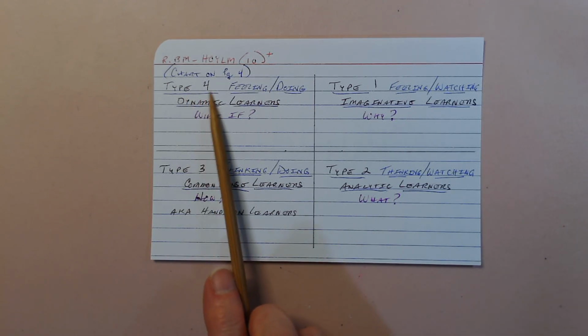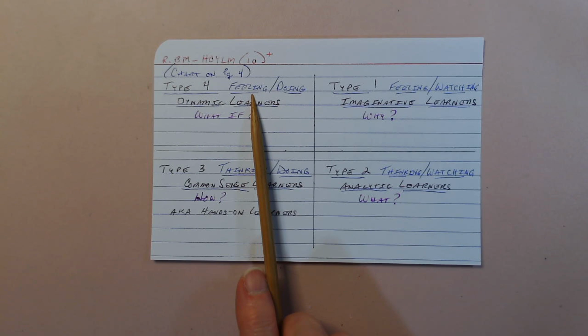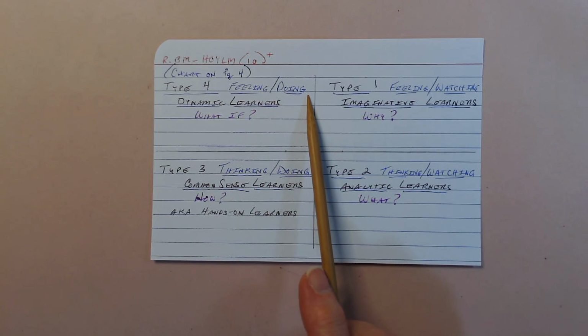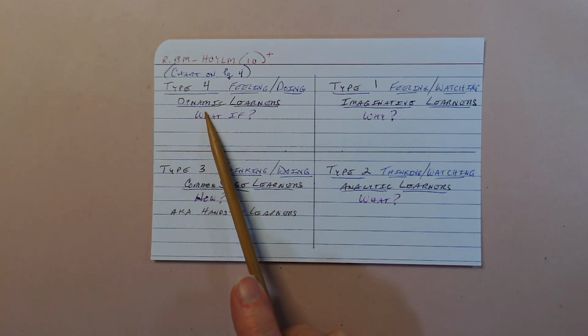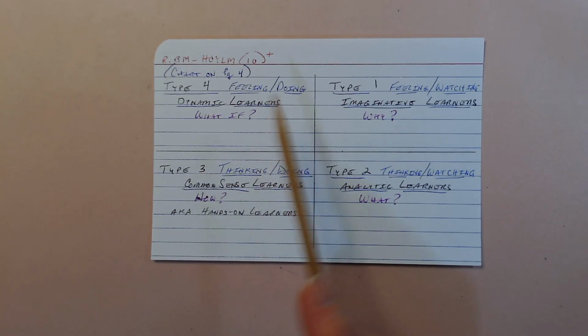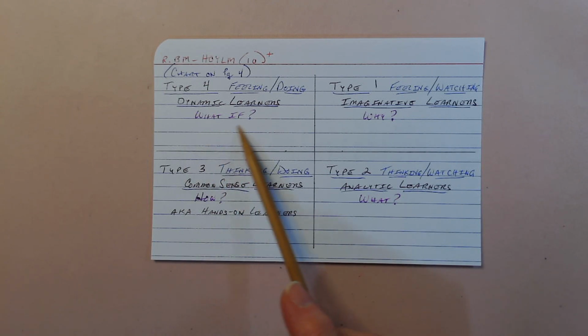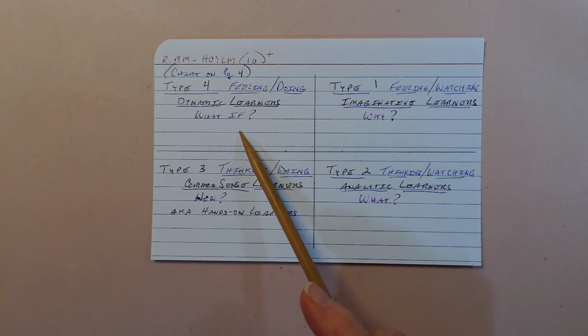The type 4 learning style is the combination of feeling as your method of perceiving and doing as your method of processing. She labels this dynamic learners. This is her term, dynamic learners. And she asserts that this is the "if," or sometimes "what if." She uses "if" and "what if" interchangeably for the question that learners of this type are most likely to want to ask.